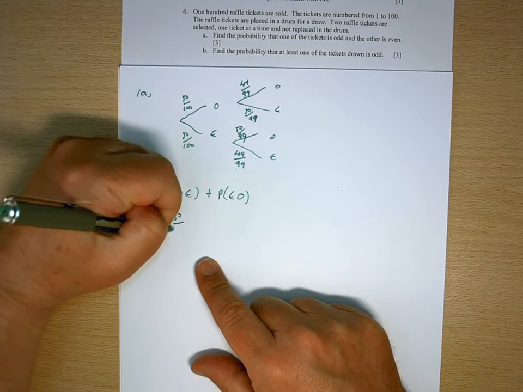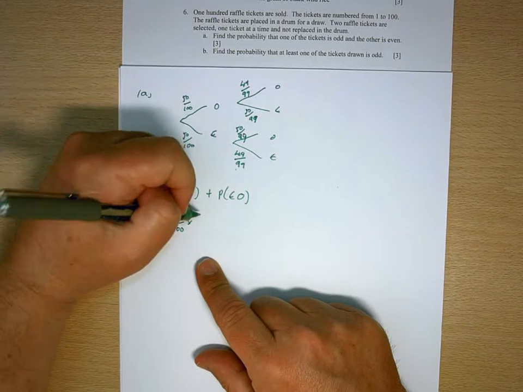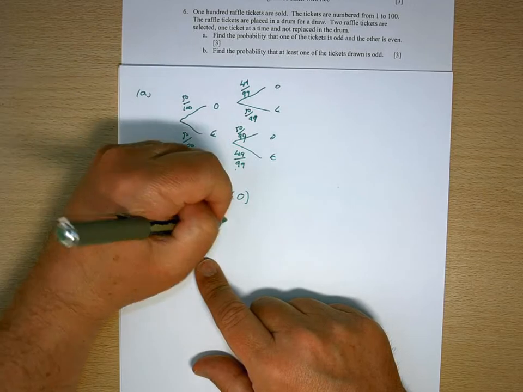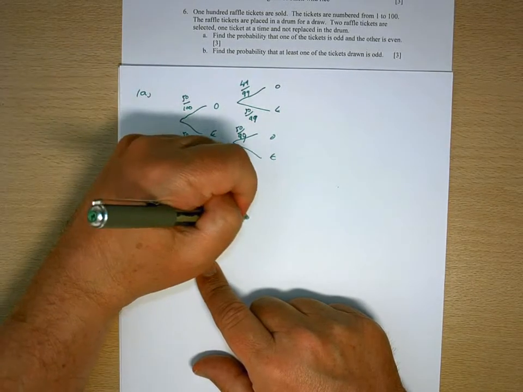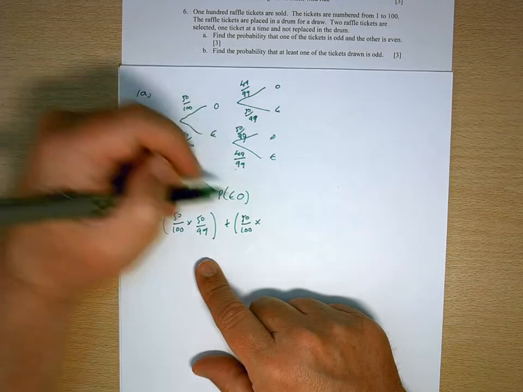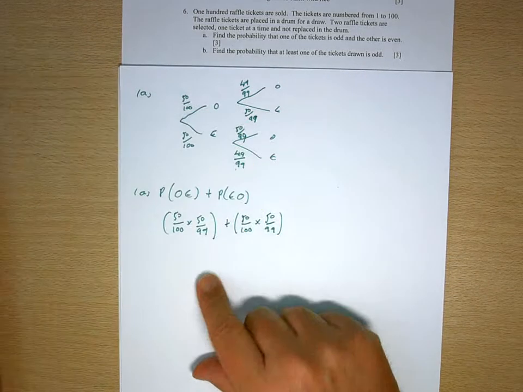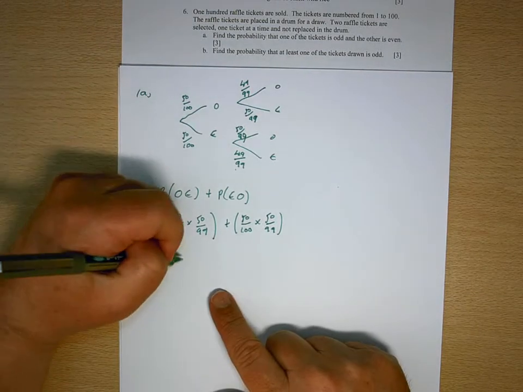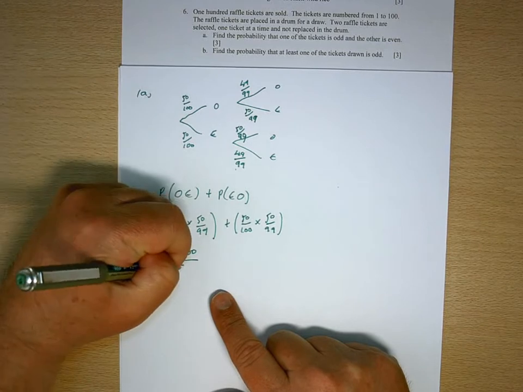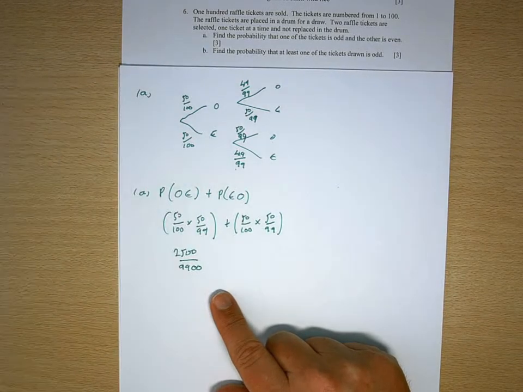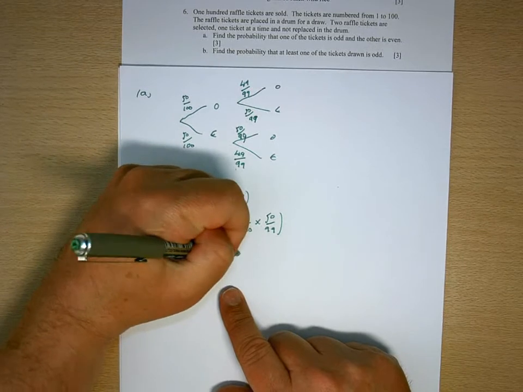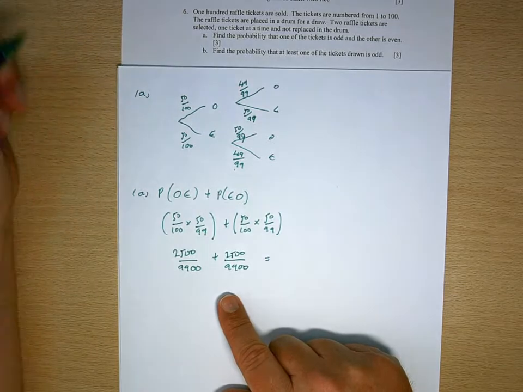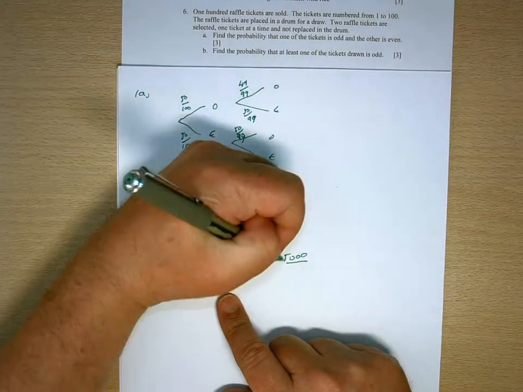So odd, even, 50 out of 100 times 50 out of 99, or even and odd, so we've got 2,500 over 9,900. So when we add those together, we get 5,000 out of 9,900.